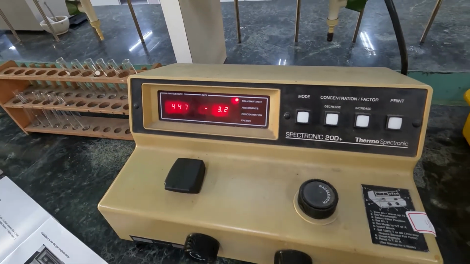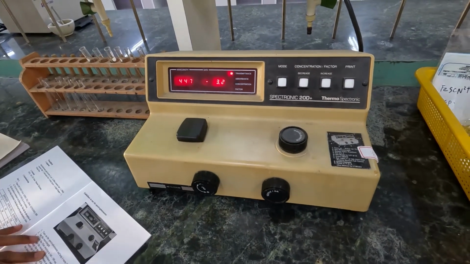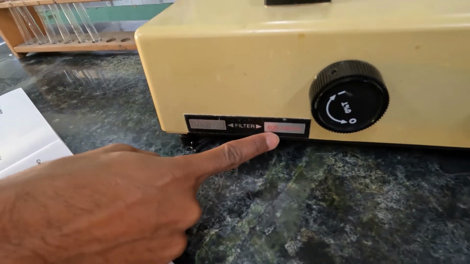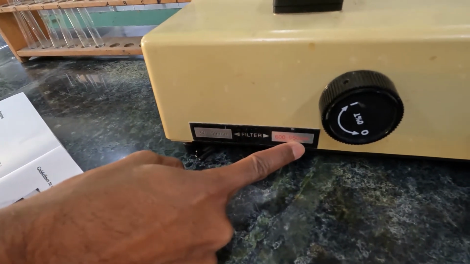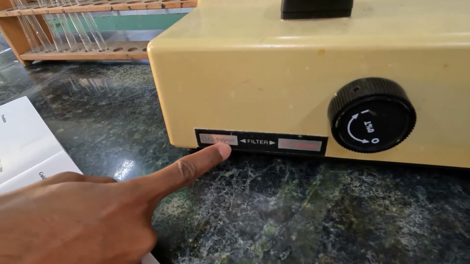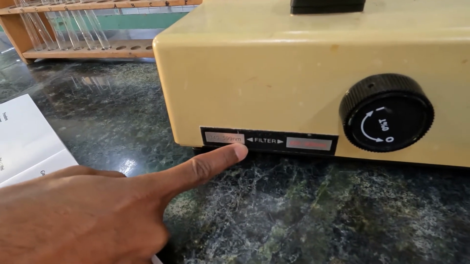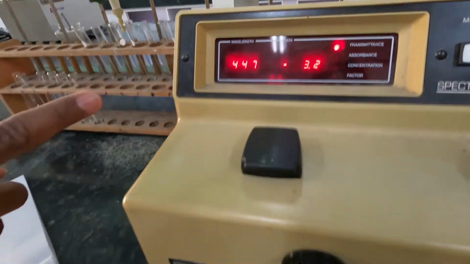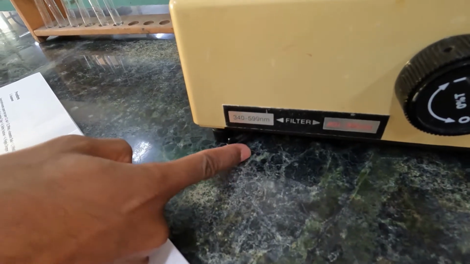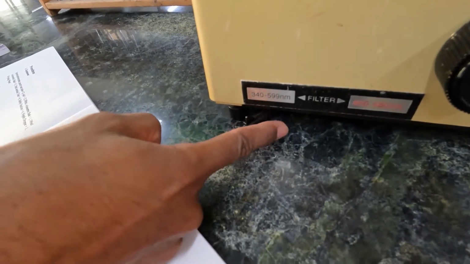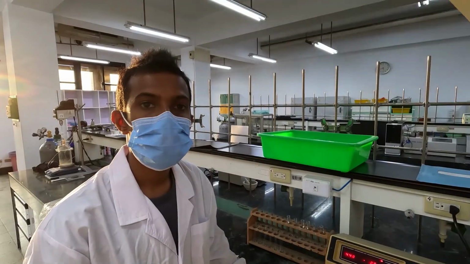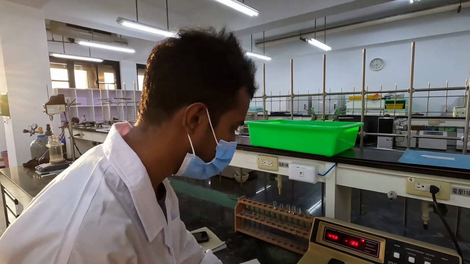After that, the next step is to select the filter position. In this instrument, you can see there are two filters. One is 600 to 950 nanometers, and the other one is 340 to 599 nanometers. In your experiment, the wavelength is 447, so that belongs to this filter range, and we can put the switch into this wavelength range. Yeah, we can go for the next step.